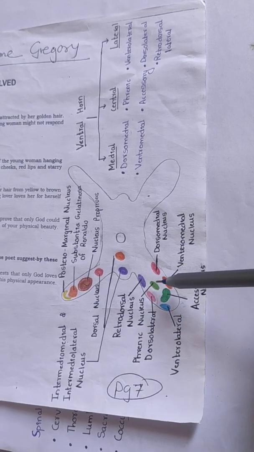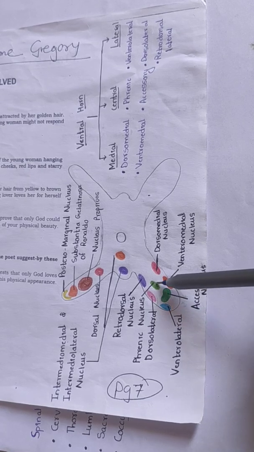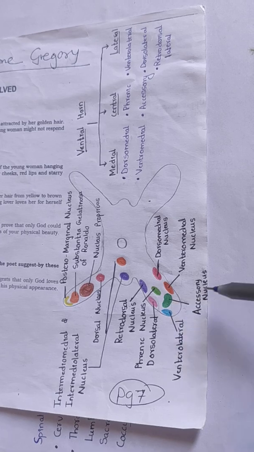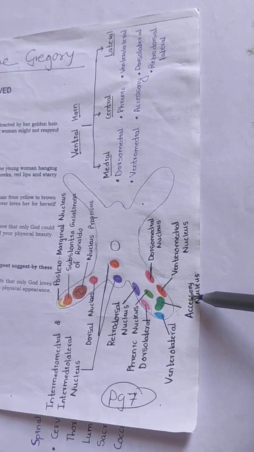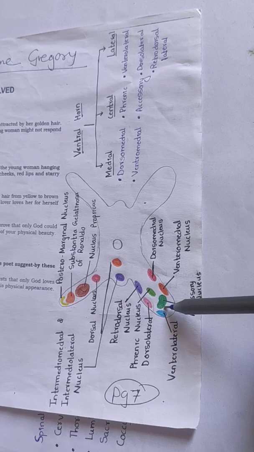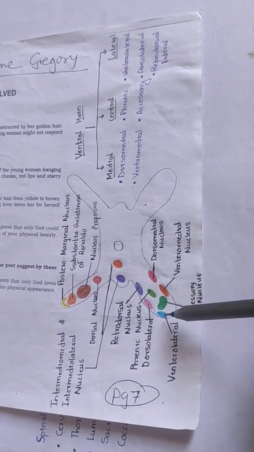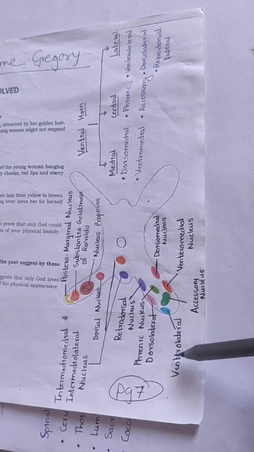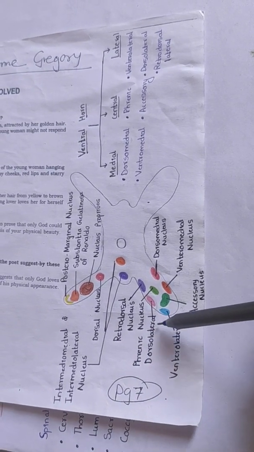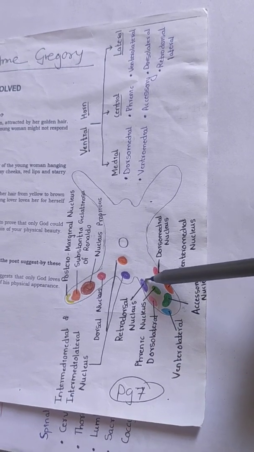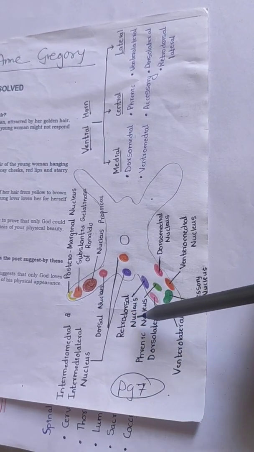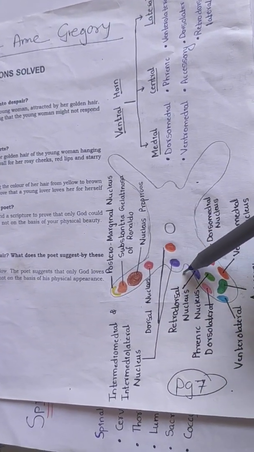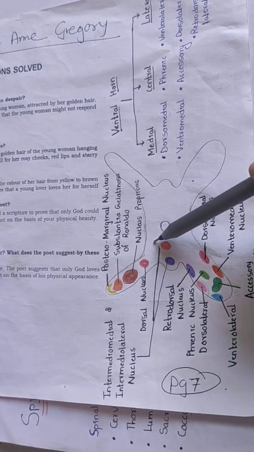In central part there are also 2 nuclei. They are phrenic nucleus and accessory nucleus. In lateral part lie 3 nuclei, which are ventrolateral nucleus, anteriorly so ventral, dorsolateral nucleus, dorsal, and behind dorsal, retrodorsolateral nucleus.